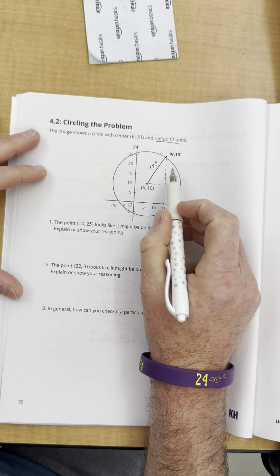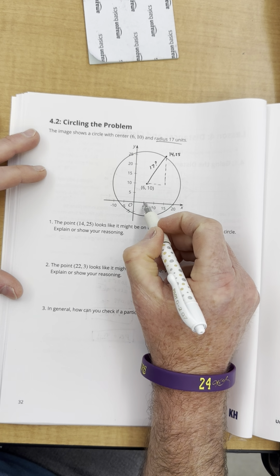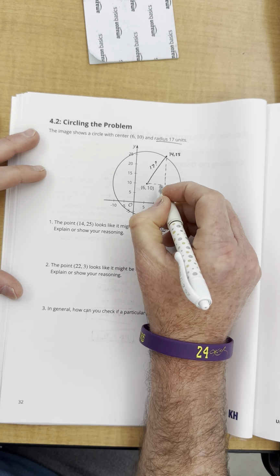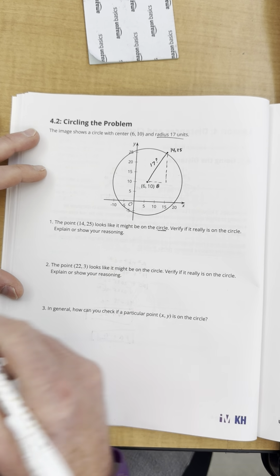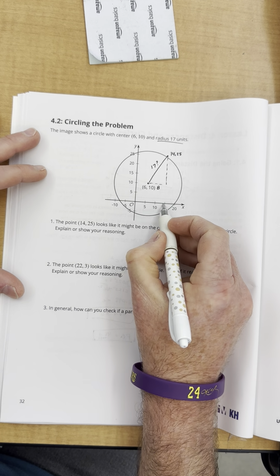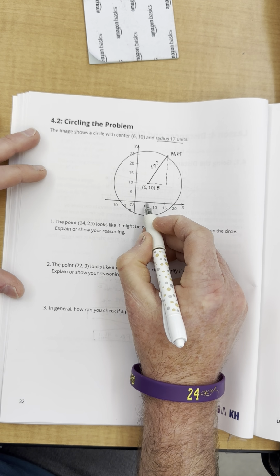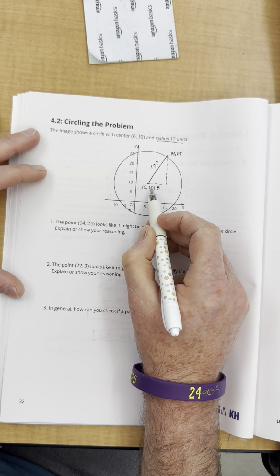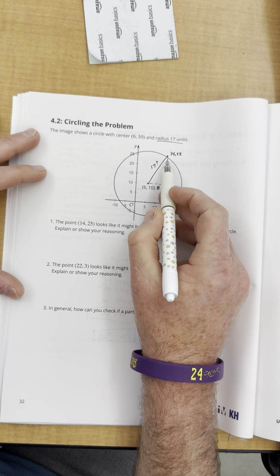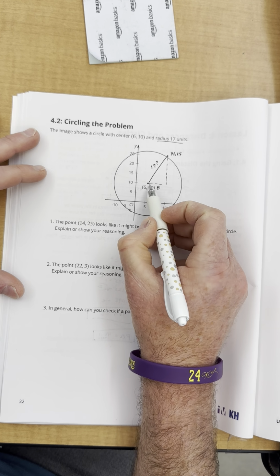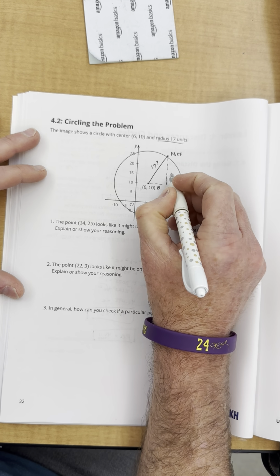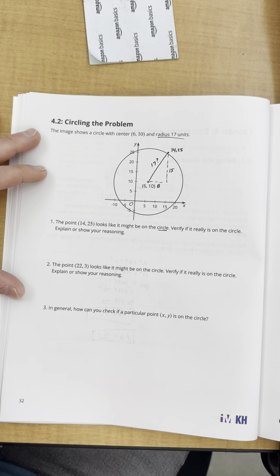So let's look at the x's. 14 and 6. That means this is 8, right? The difference in the x's, 14 and 6, is 8. Now 25 and 10, that difference is 15.